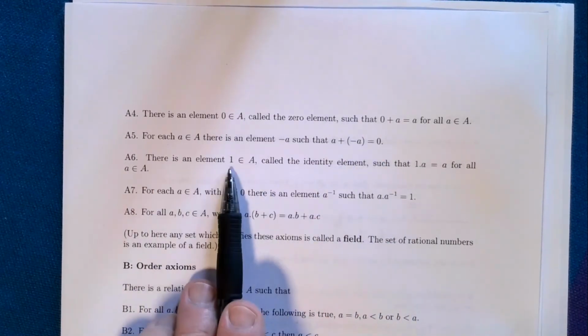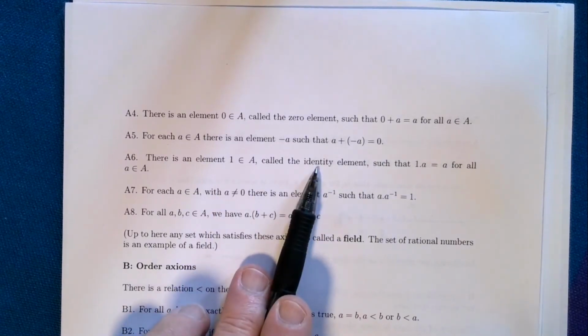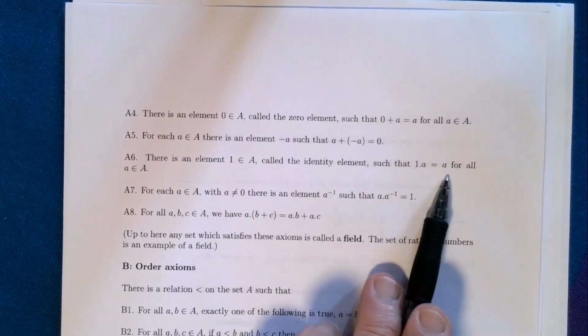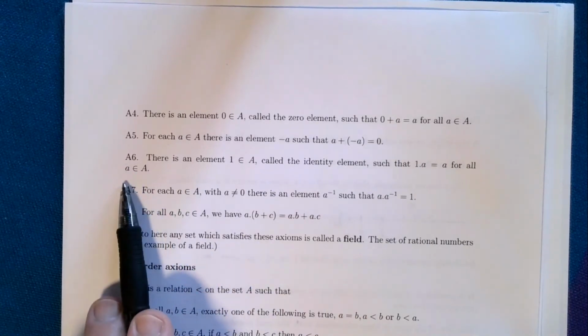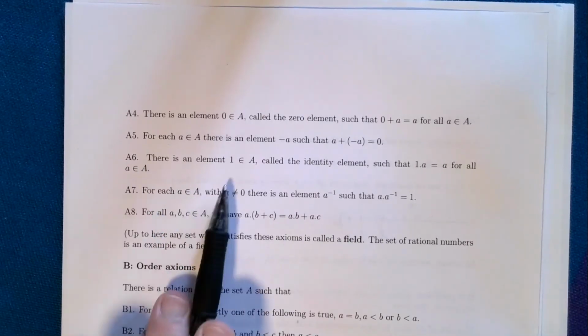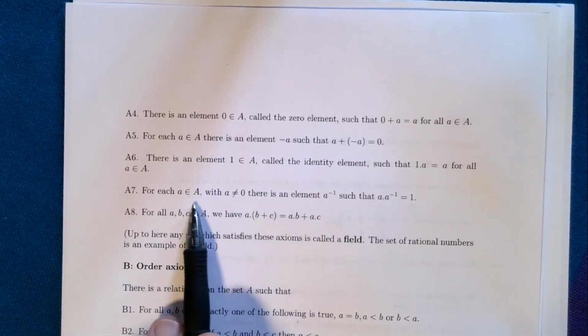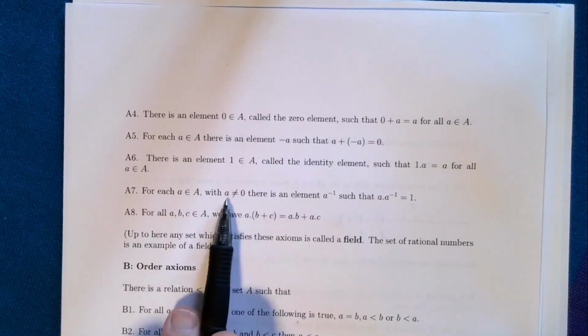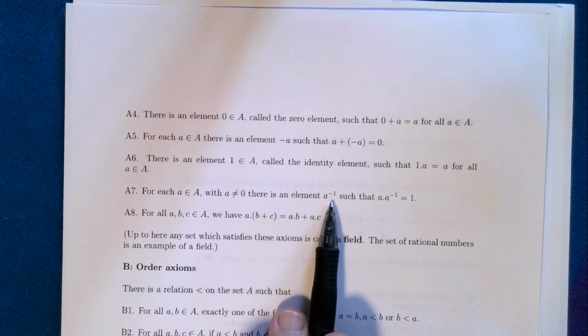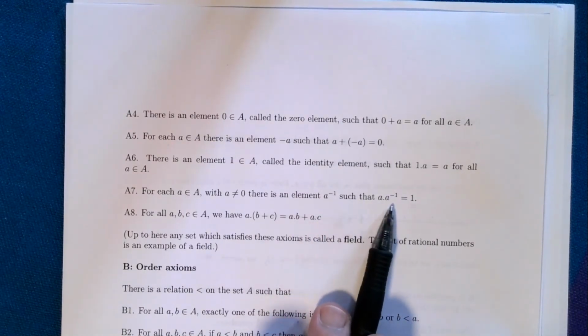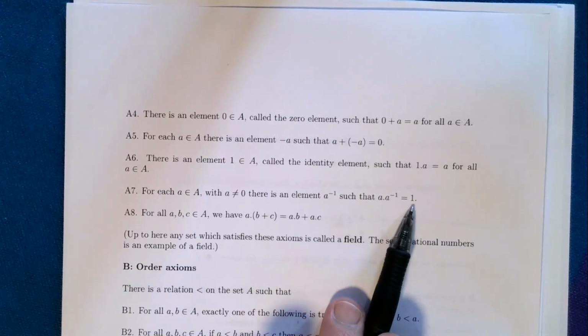There is an element 1 called the identity element. If you multiply 1 times A you get A. Now what makes it up to here is what is called a commutative ring. Now to make it into a field we have this axiom here that says for each A in A except for the 0 element there is an element we call A inverse, so that A times A inverse gives you this unit element, this identity element 1.